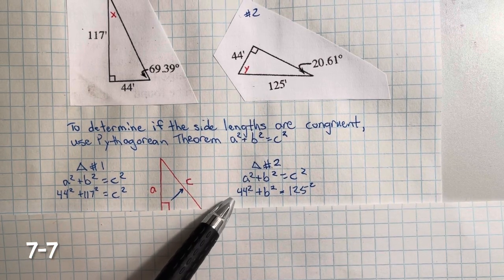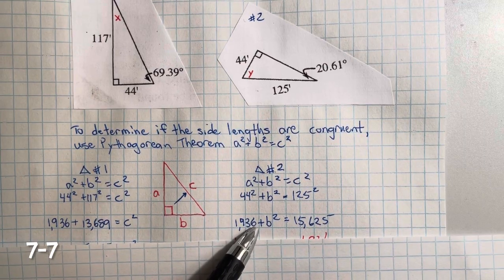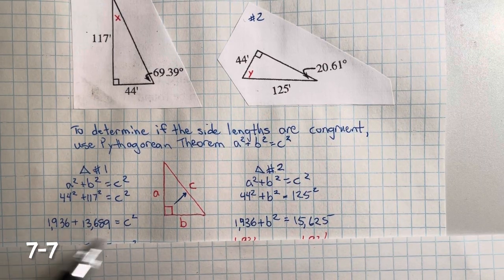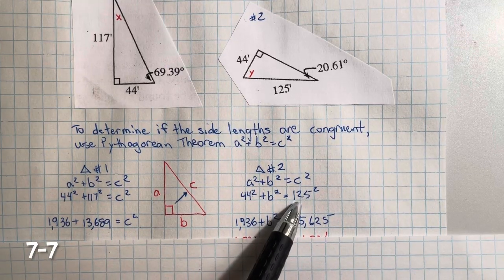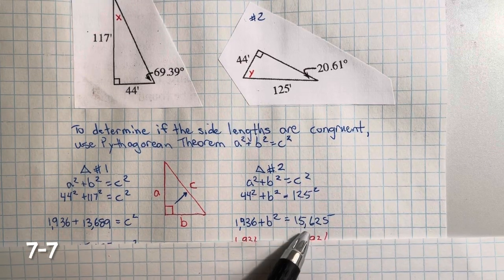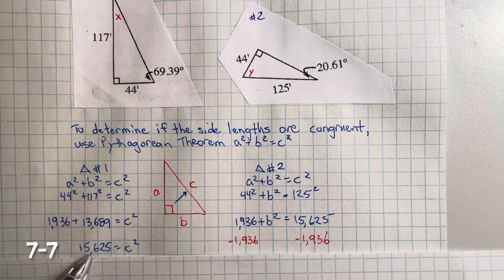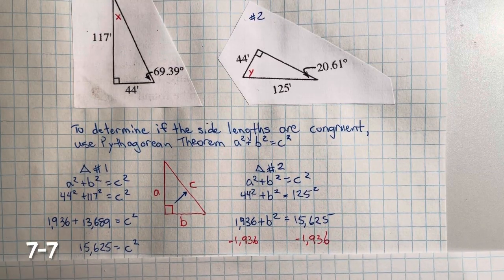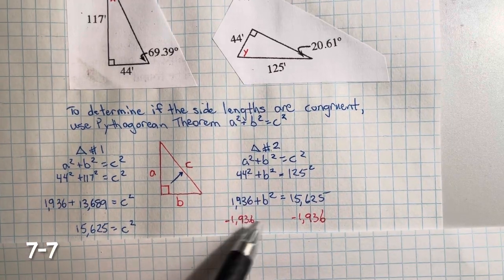And now we go ahead and simplify. 44 squared is 1,936. Same thing we got over here. Still don't have b, but we do know 125 squared is 15,625. And we got that over here, so it's looking good so far. Let's go ahead and find out what b squared is.